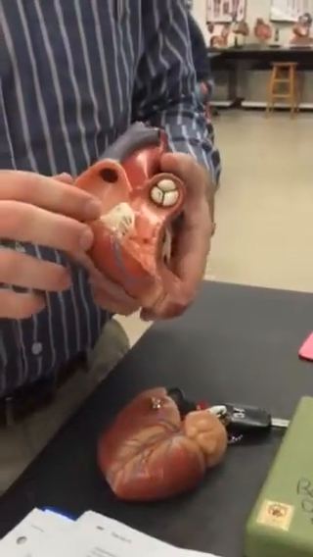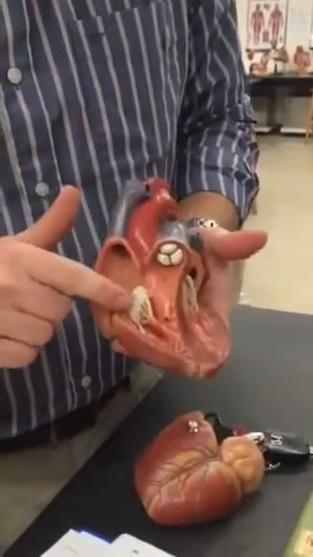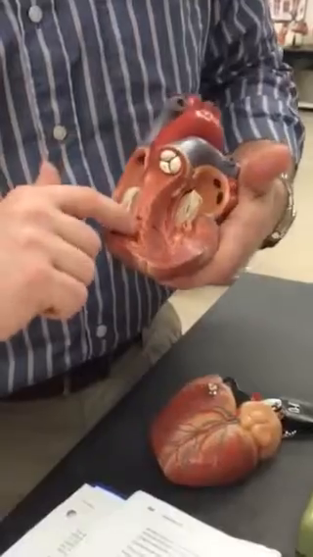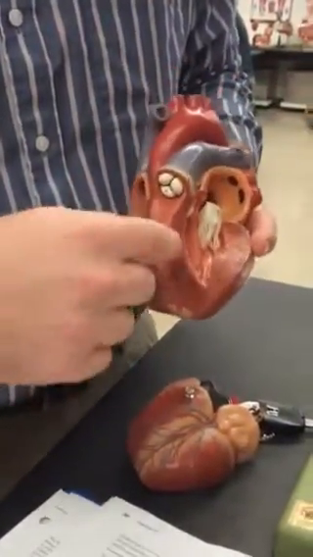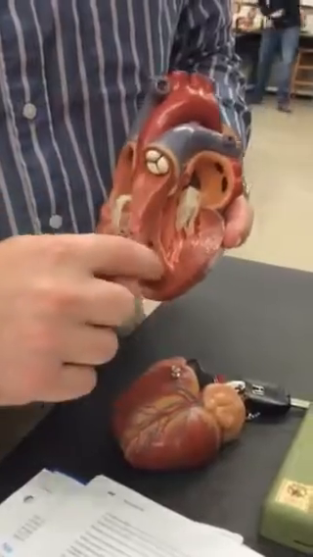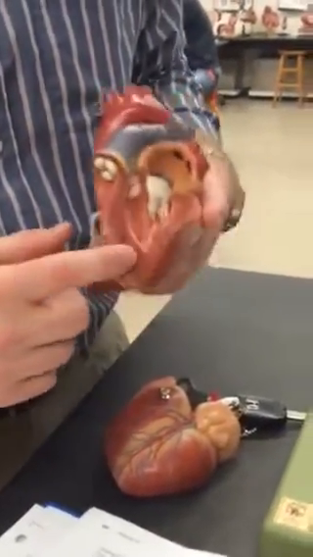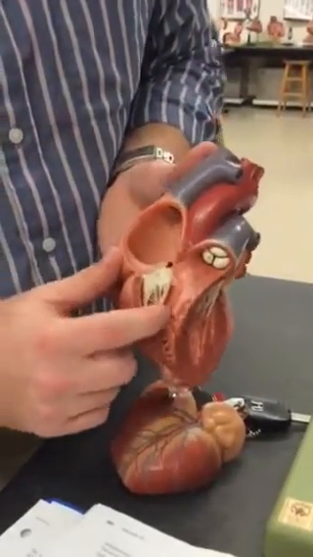Okay, so it's the right atrium. This is the tricuspid valve, which is the valve that enters the right ventricle. This wall right there, what's that called? Interventricular septum. It just separates the ventricles. What are these strings called that come down?